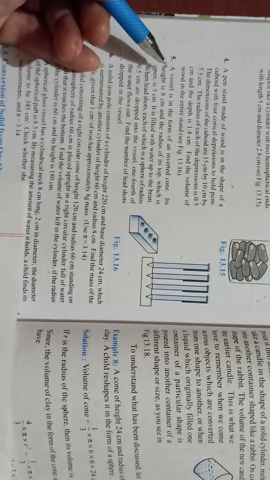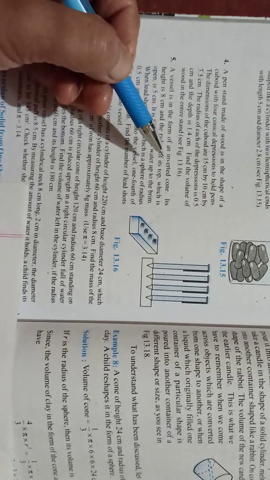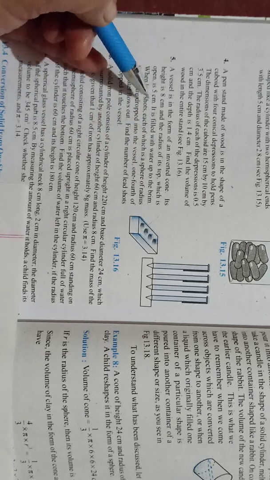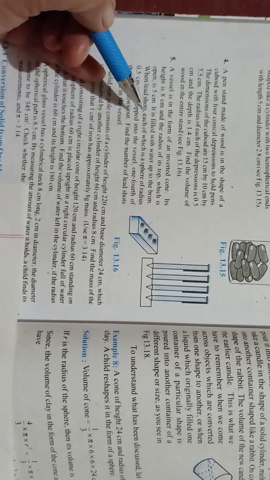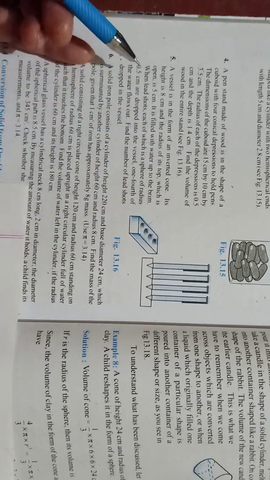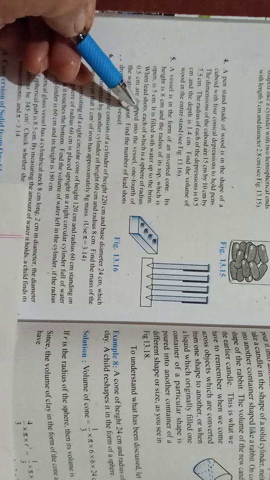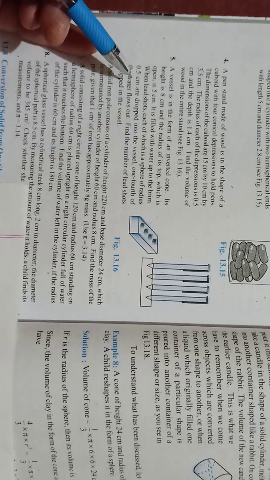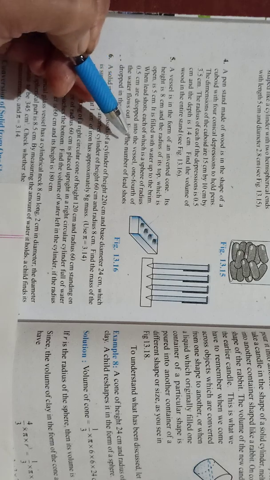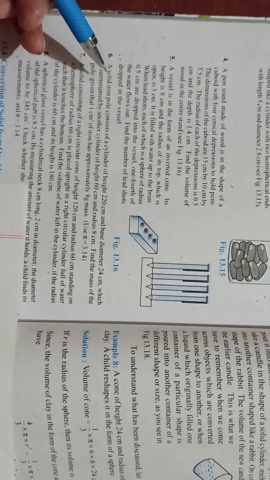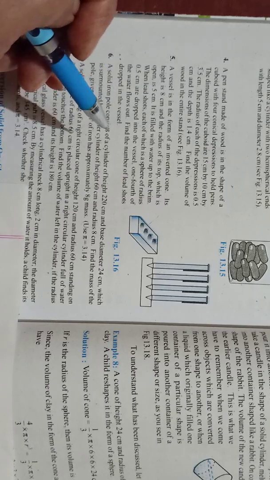Question number 5. A vessel is in the form of an inverted cone. Its height is 8. Radius of its top, which is open of course, is 5. It is filled with water up to the brim. Okay, right up to the top. When lead shots, each of which is a sphere of radius 0.5 centimeter, are dropped in the vessel, 1/4 of the water flows out. Find the number of lead shots that were dropped in.